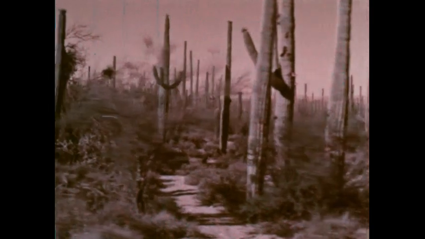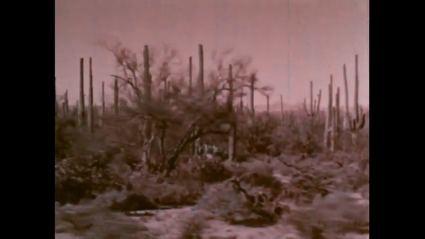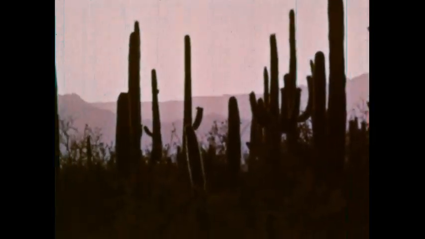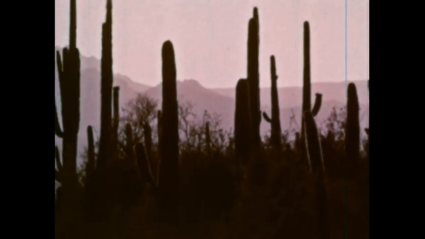A saguaro cactus seems unusual because it is specially adapted to life in an uncommon environment. But what about the plants that grow where you live, in nearby woods, parks, or your backyard? Do most of them have typical roots, stems, leaves, and flowers? What kind of plants grow best where you live, and why?